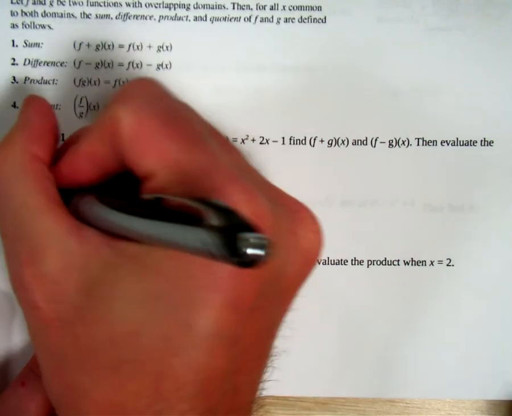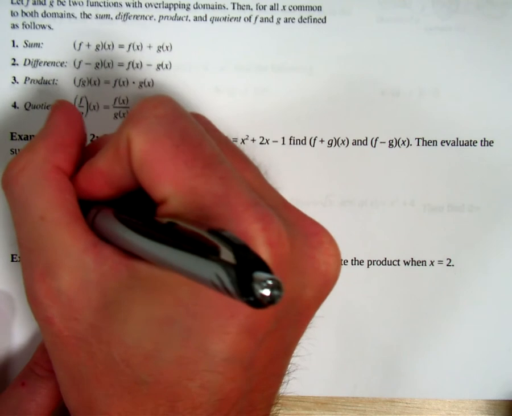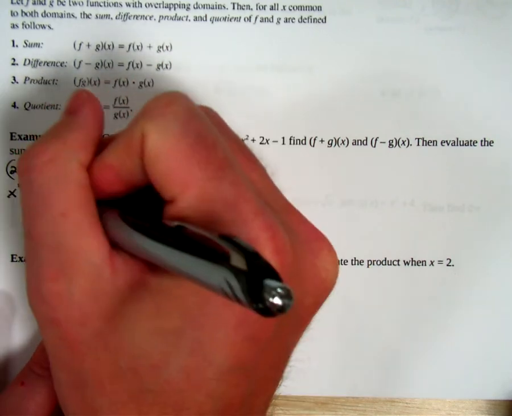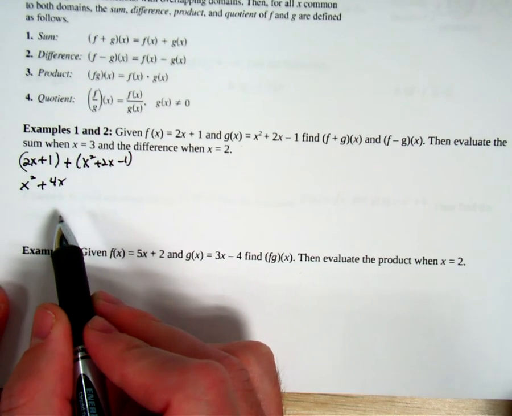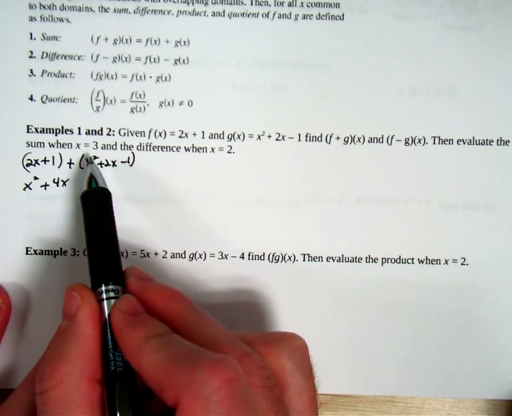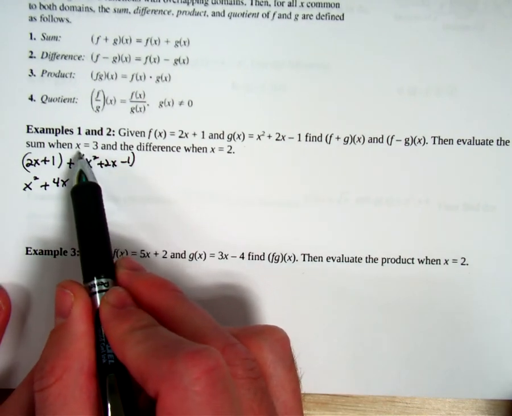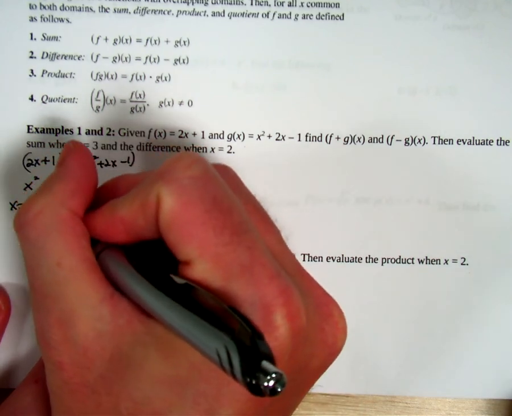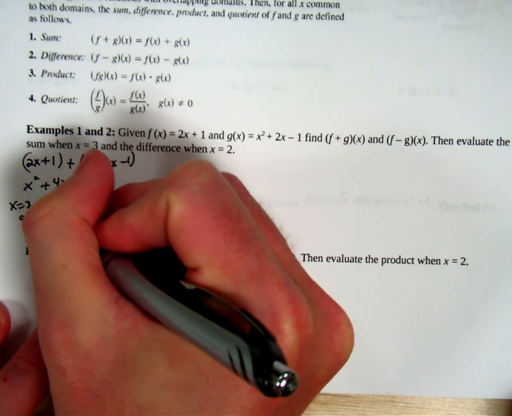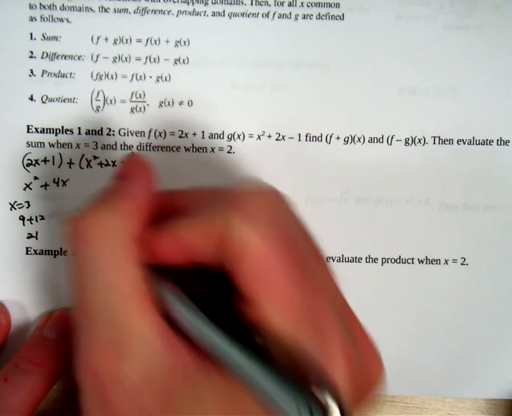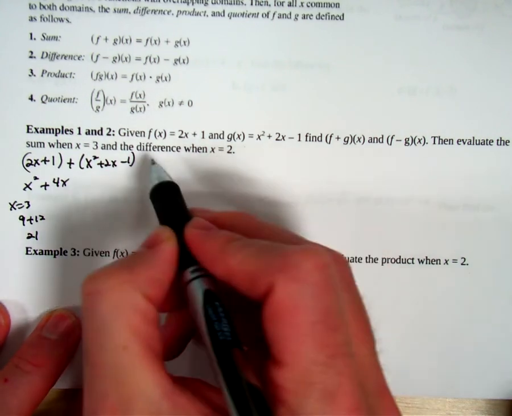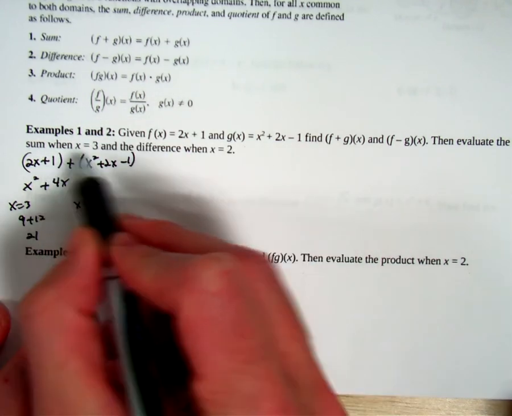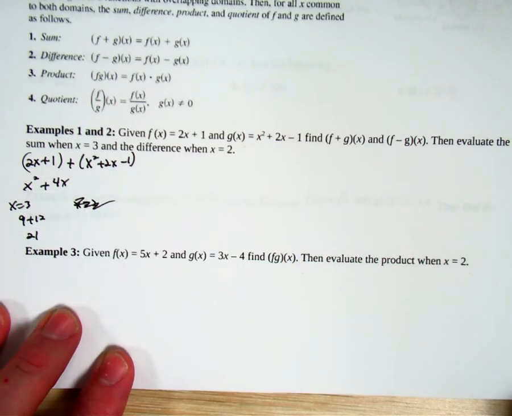All right, so we got our x squared, 2x plus 2x, we got a plus 4x, plus 1 minus 1 is going to cancel out. So we just got x squared plus 4x. All right, evaluate here when x is 3. So when x equals 3, we'll have 9 plus 12 for 21. The x equals 2 is for the difference, so I don't need to do that one here.